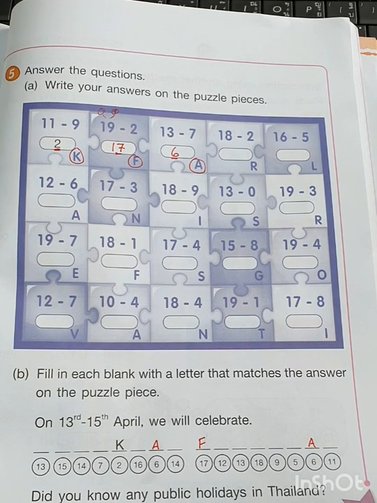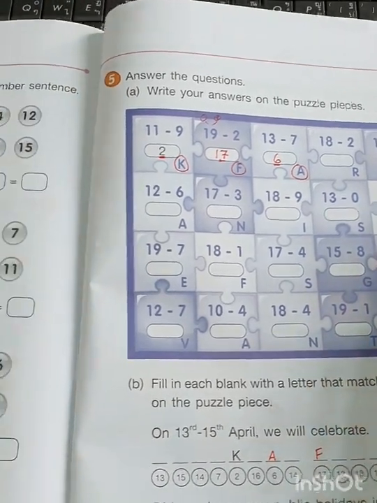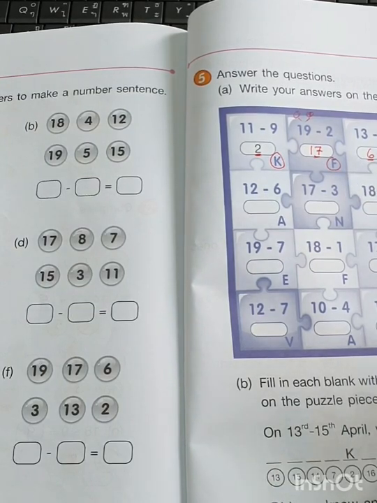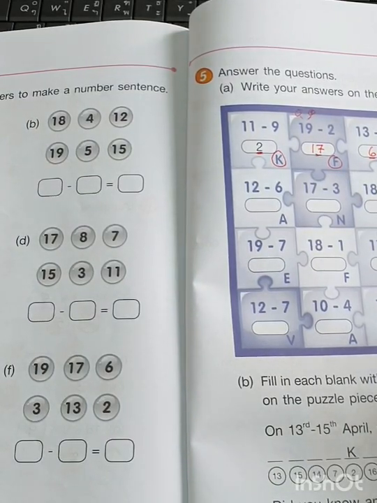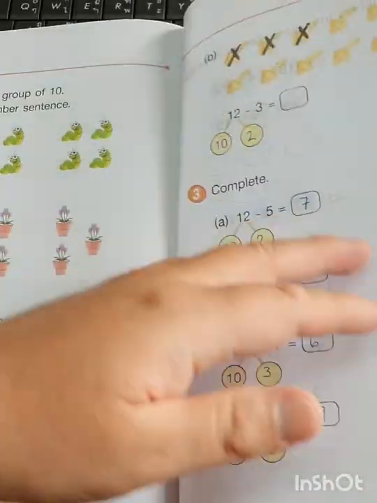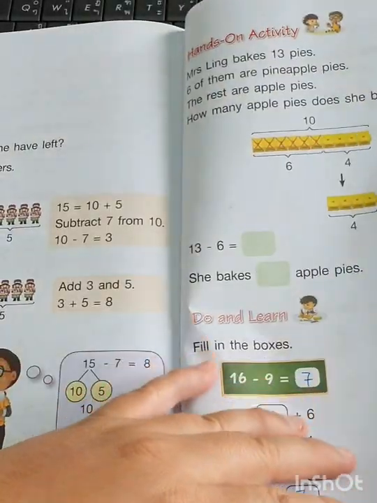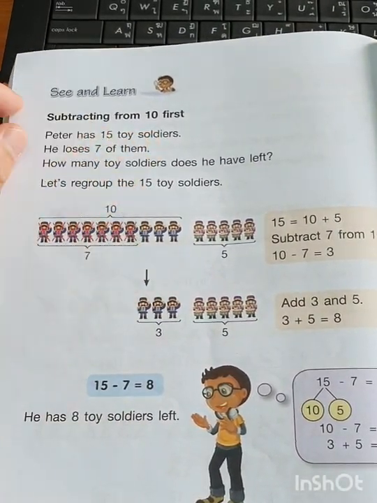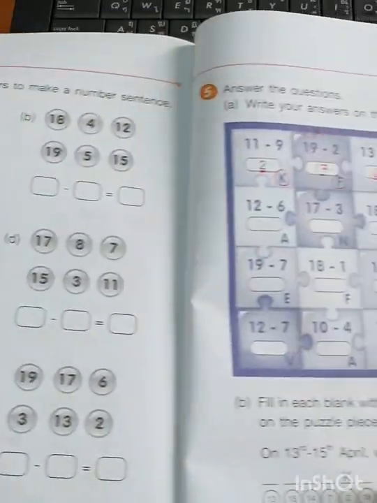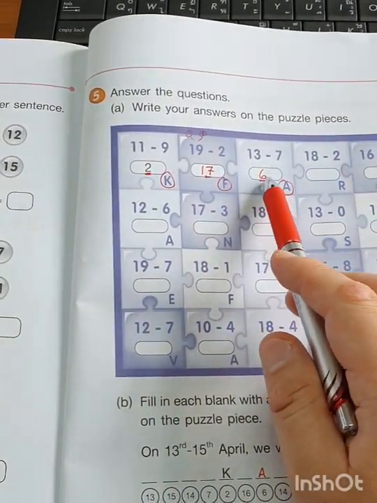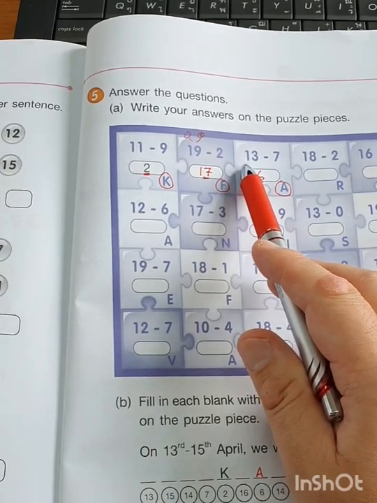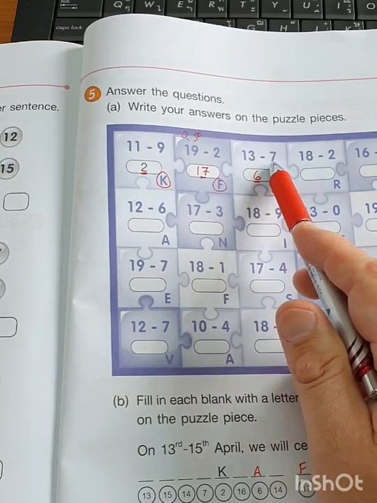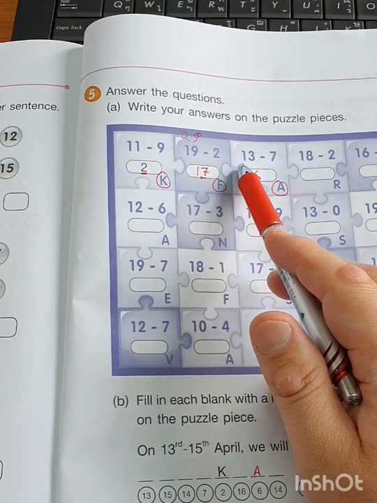Okay, so when it comes to these equations, you solve them any way you want with either of the methods that I have taught you. Okay, so if you want to use subtracting from 10 first, that is okay. That was what I did with this number. I subtracted from 10 first, because 3 ones is less than 7 ones. So that's why I subtracted from 10.